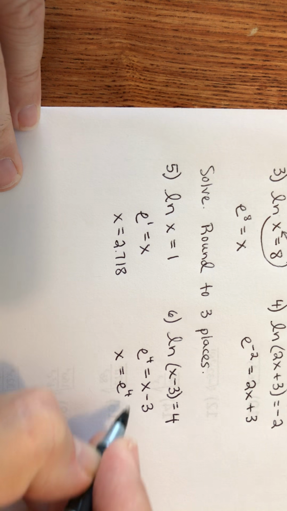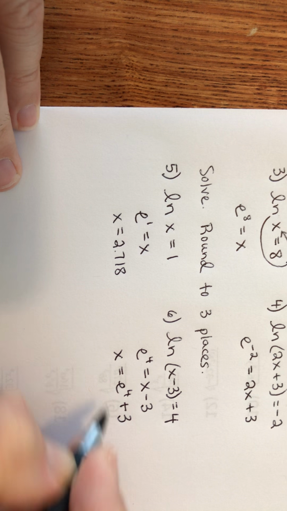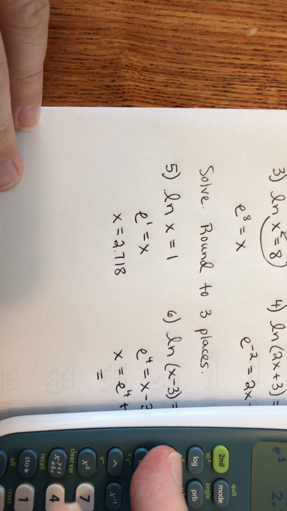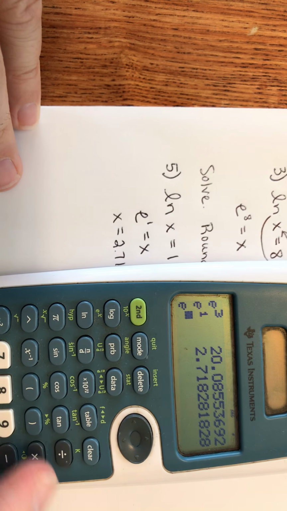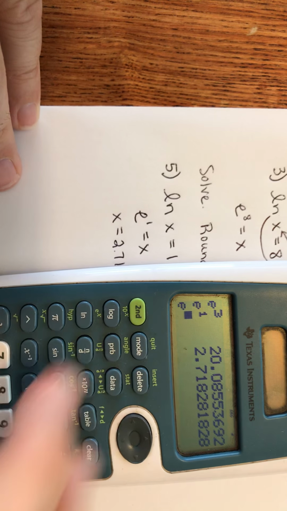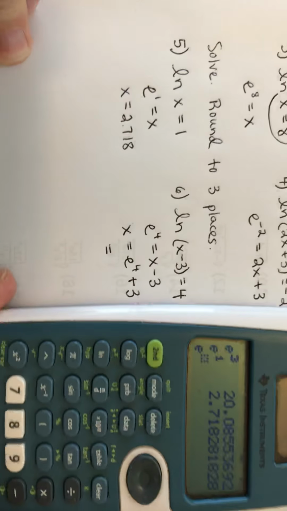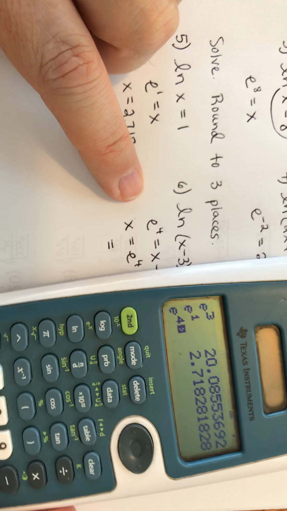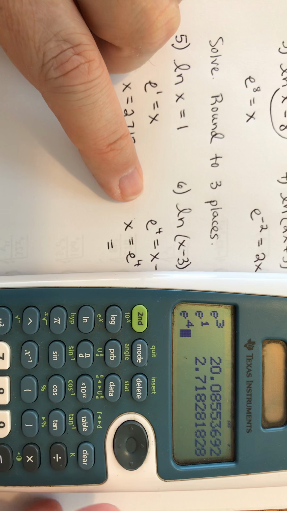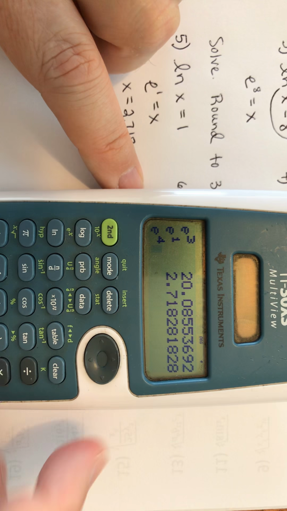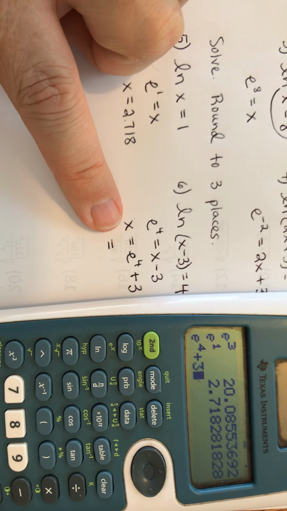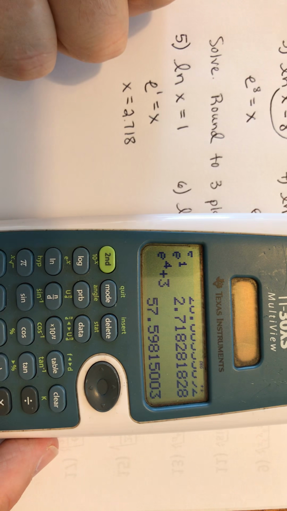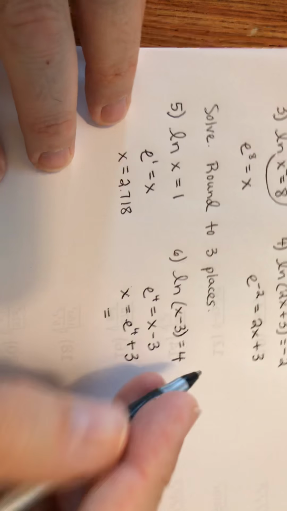This is an exact answer, but the direction said round to 3 places, so I'm going to type this in. Second ln, my exponent in this case is a 4. I notice on this calculator I'm up in the exponent. I don't want to be there anymore, so I push the right arrow button to get out of there. Plus 3, and then I write that number down. 57.598.